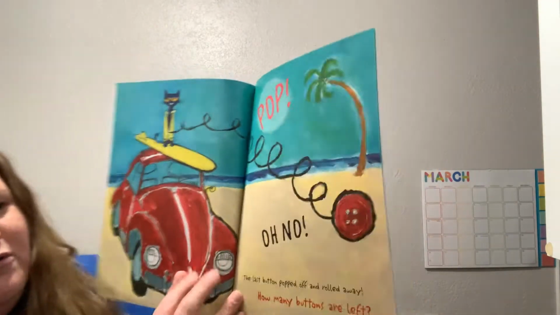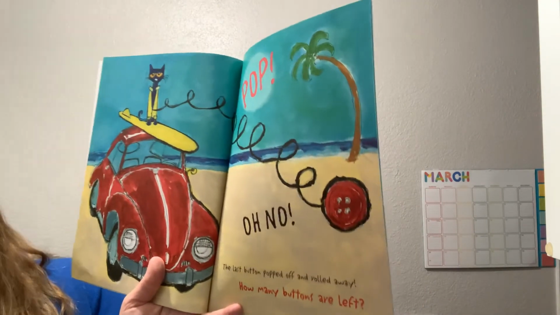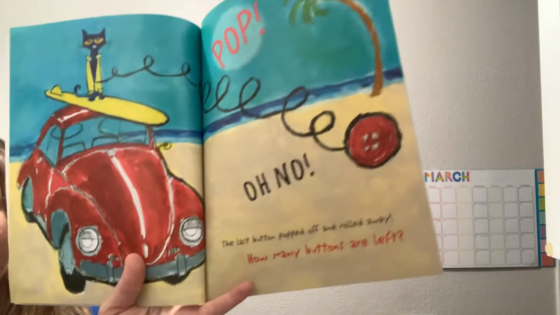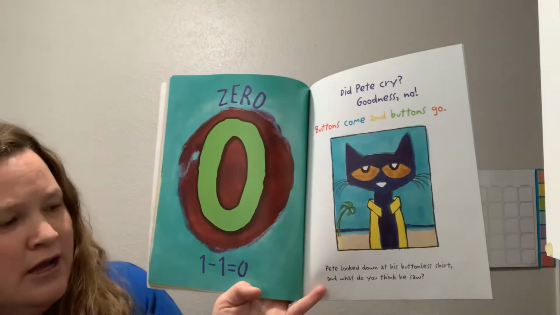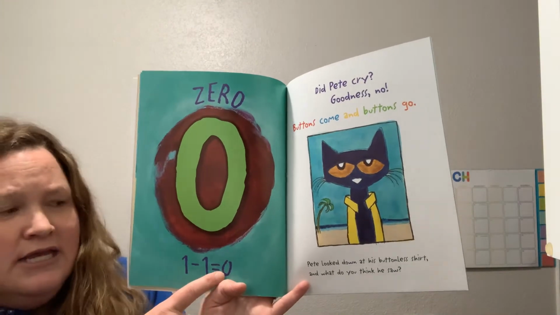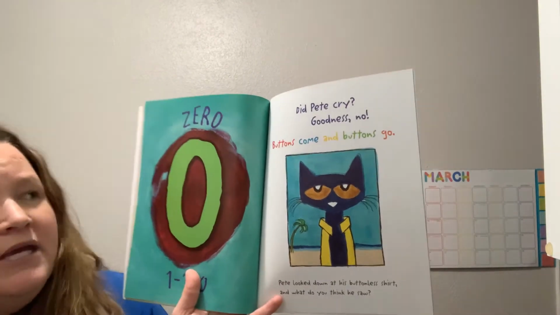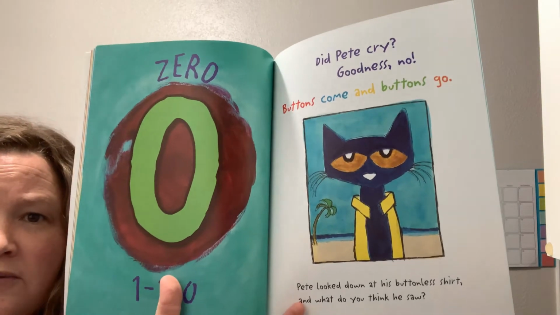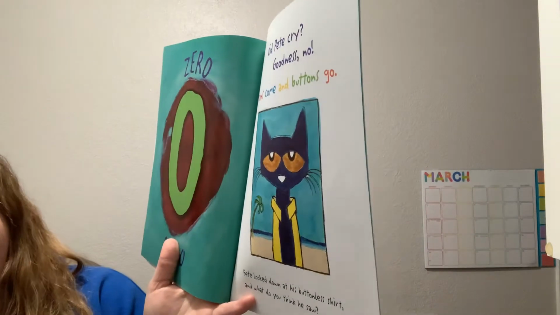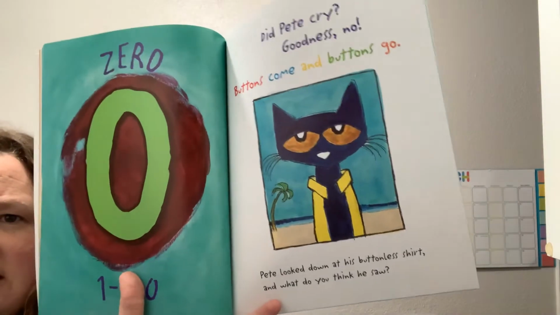Pop! Oh no! The last button popped off and rolled away. How many buttons are left? He had 1. It popped off. How many are left? 0. 1 minus 1 equals 0. Did Pete cry? Goodness no. Buttons come and buttons go. Pete looked down at his buttonless shirt, and what do you think he saw? What do you think he saw now that his shirt's not buttoned?